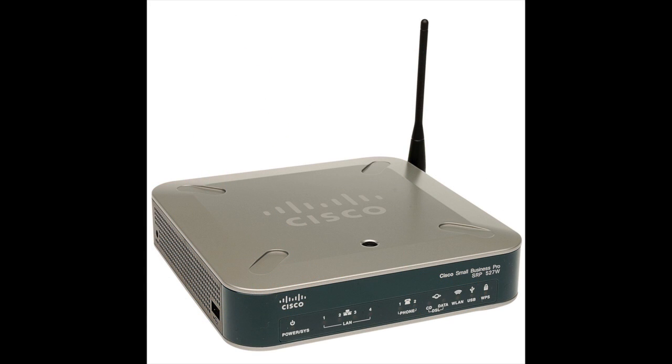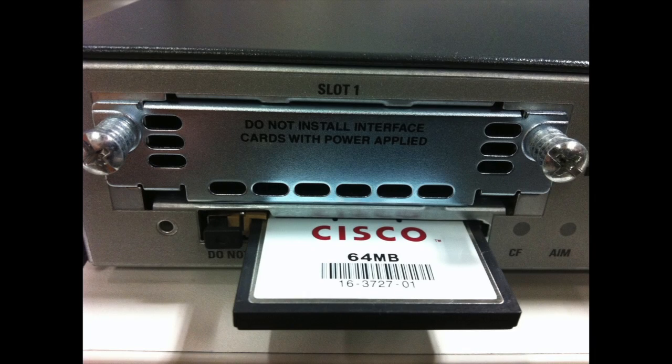Every router has its own operating system, otherwise known as the OS. This operating system is usually saved in the flash memory, which means it is not lost when it is powered down. When the router is turned on, the OS is copied from the flash memory to the RAM because it's faster.